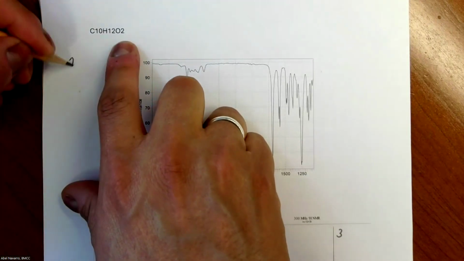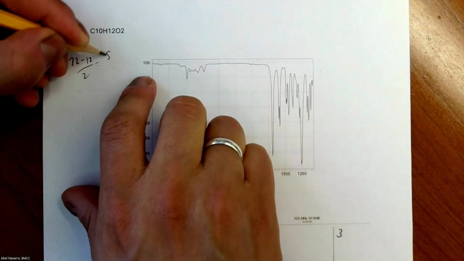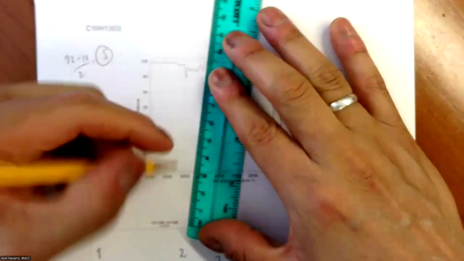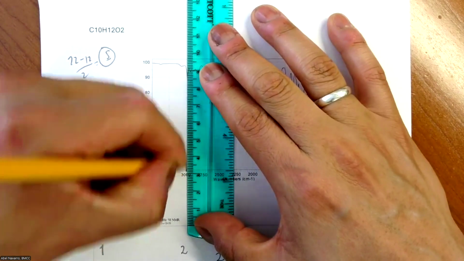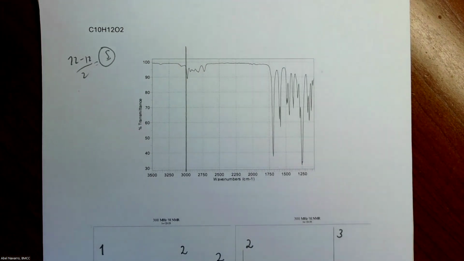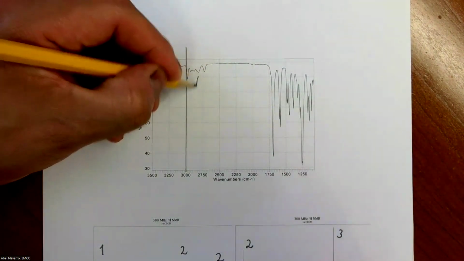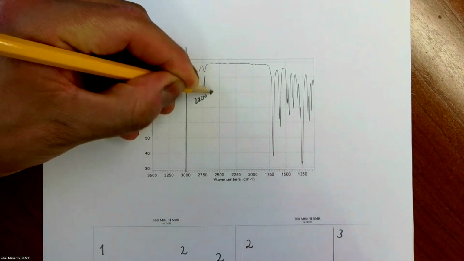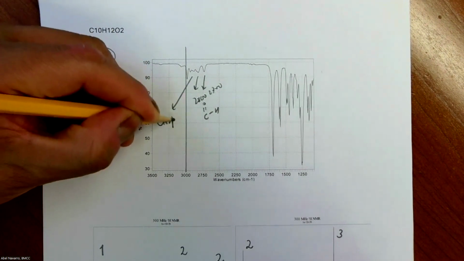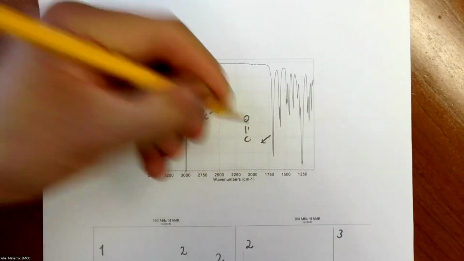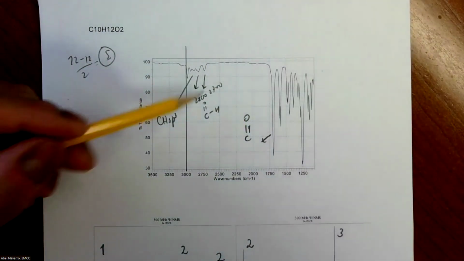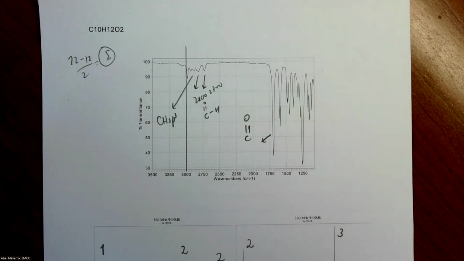Next, C20, 22 minus 12 divided by 2, that's 10, 5 DUs. Okay, so 5 DUs. What do I have? 3000 line. I see the two bumps for the aldehyde, 2700 and 2800. And of course, the CH sp3, right? That's the C=O. That's it. Potentially I have an aldehyde.